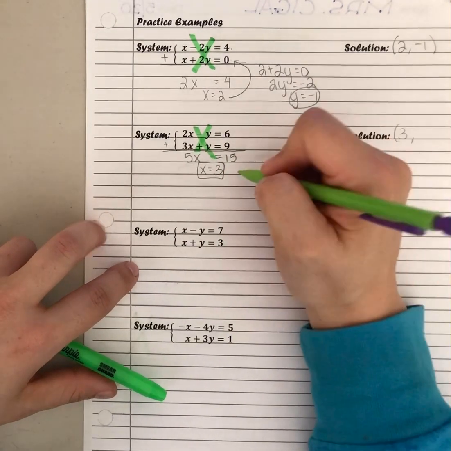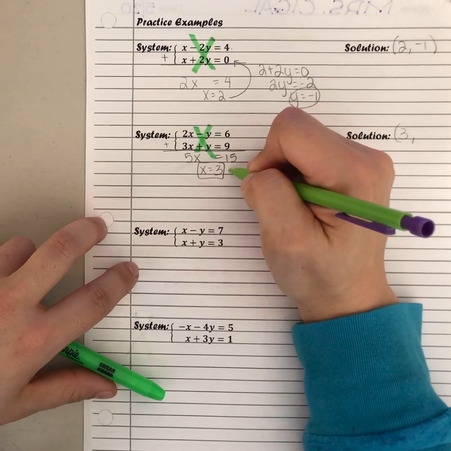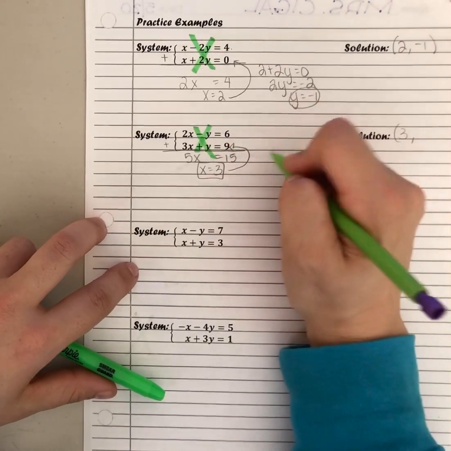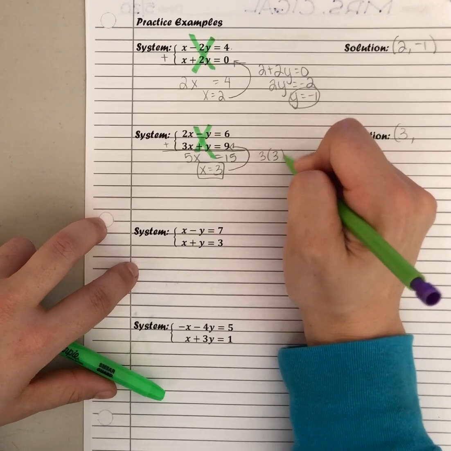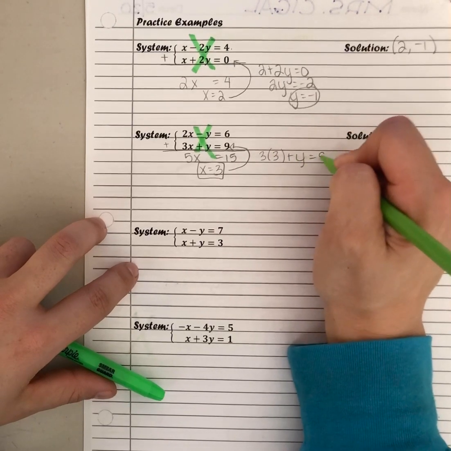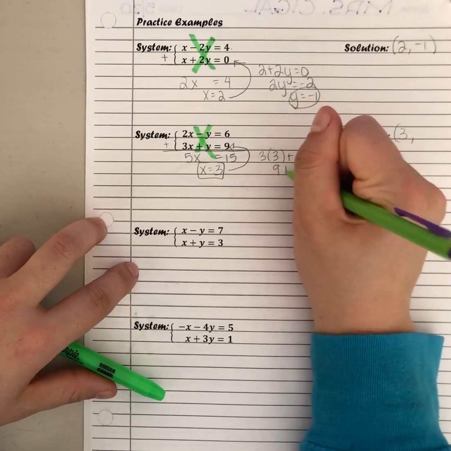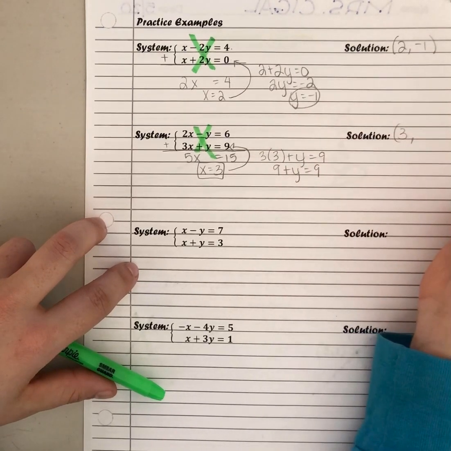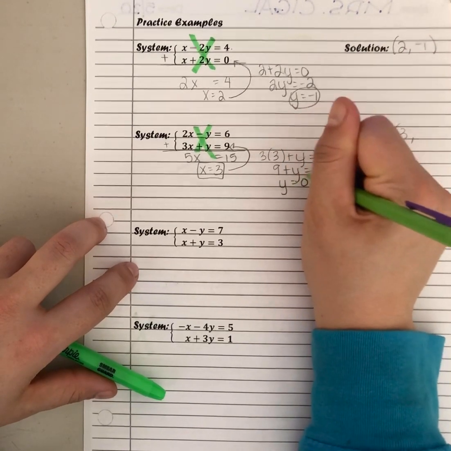Now I'm just going to plug that back into one of the equations. It does not matter which one. I'm going to go into this one. And I'm going to have 3 times 3 plus y equals 9. So this means 9 plus y equals 9. So if I subtract 9 from both sides, y equals 0.